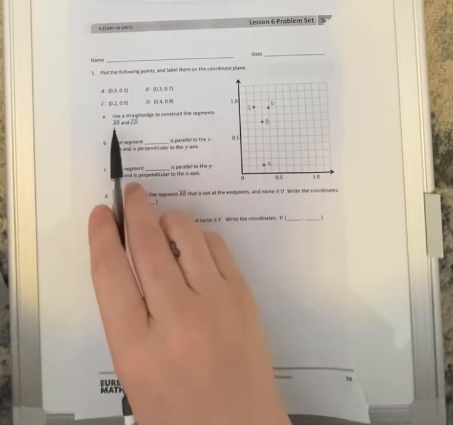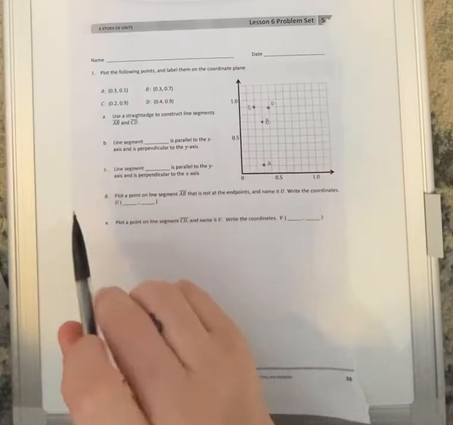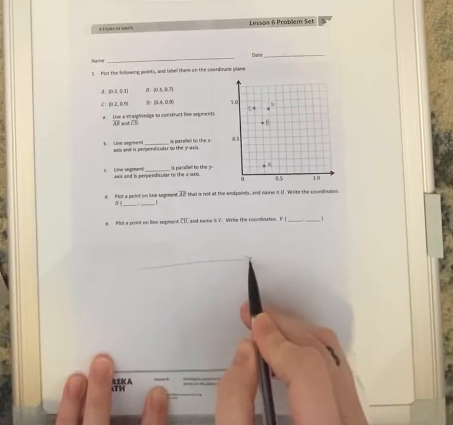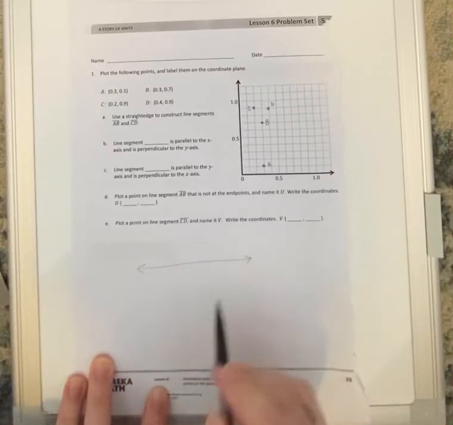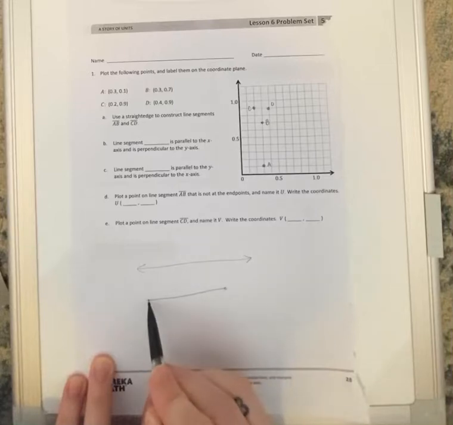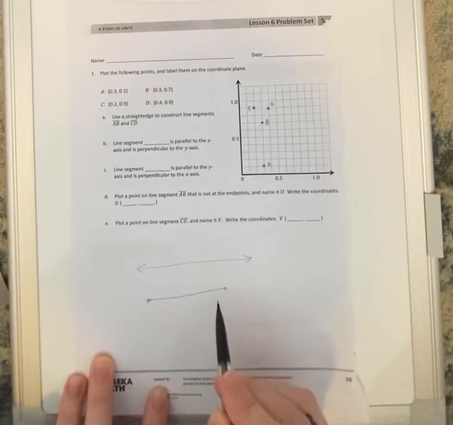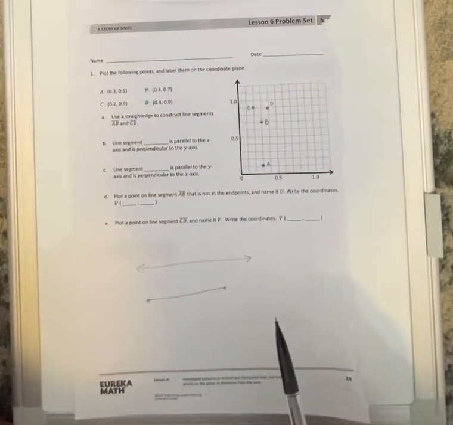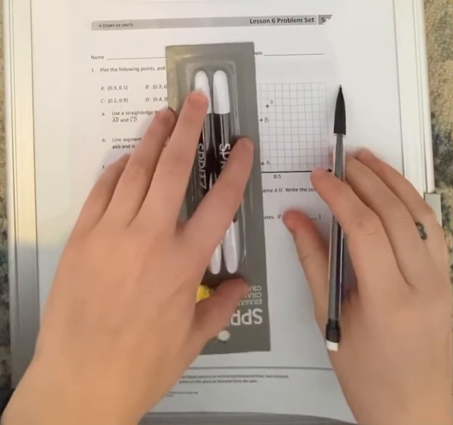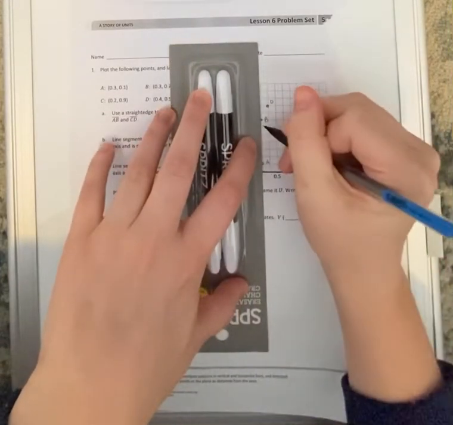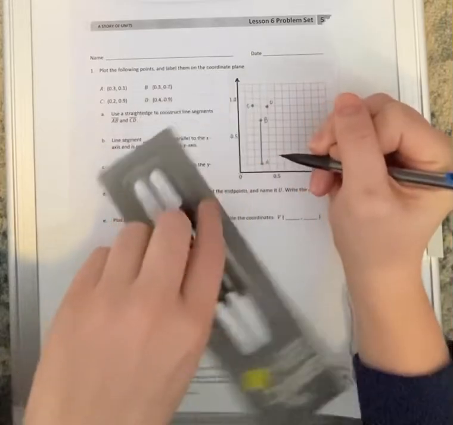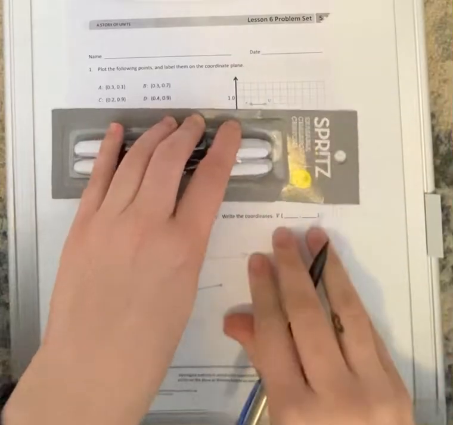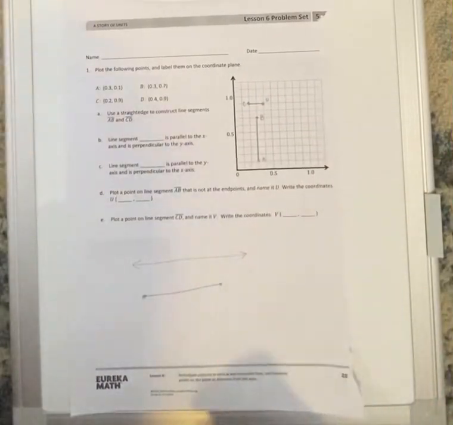All right, use a straight edge to construct line segments AB and CD. So the difference between a line and a line segment: a line goes on forever in both directions. A line segment ends. So that's a line, this is a line segment, this is what we're making. So they want you to use a straight edge to connect A and B. So points A and B are right here. And also connect C and D. You might not even need a straight edge for this. They're very close together. Okay, there's 2 line segments.